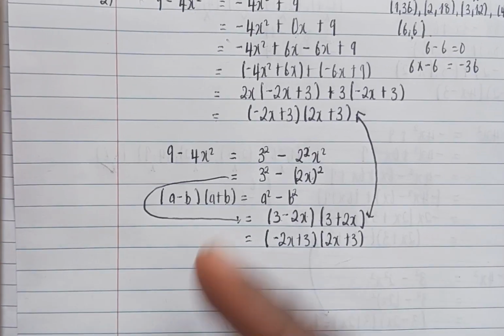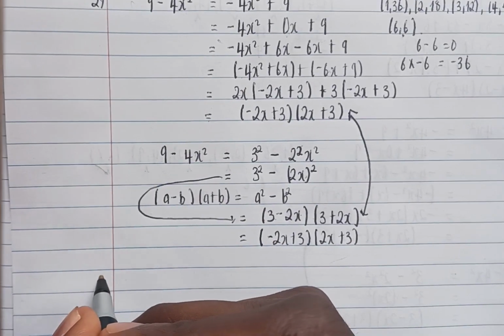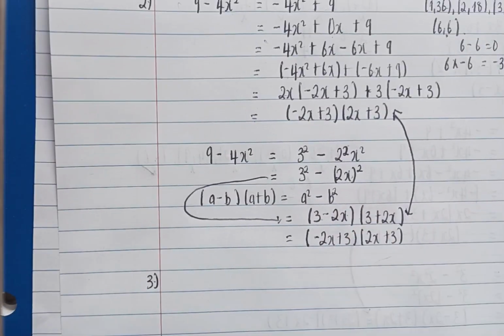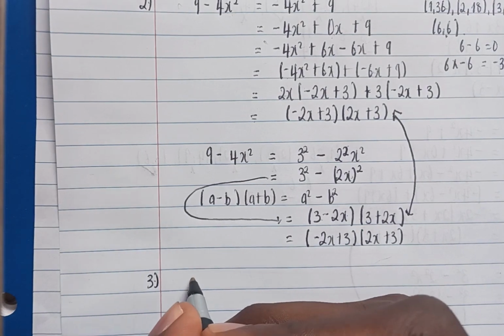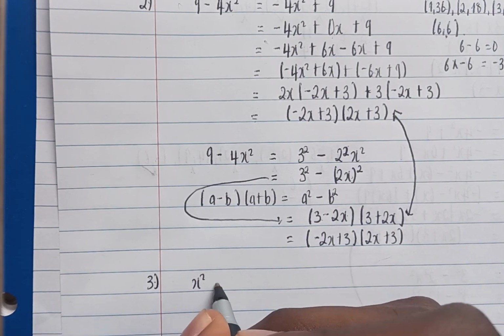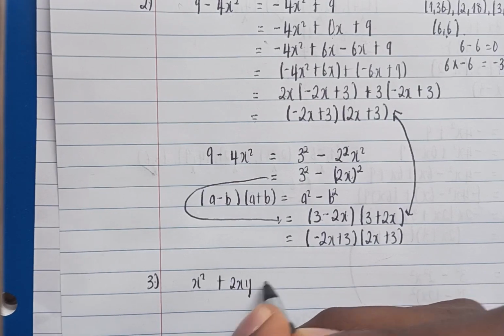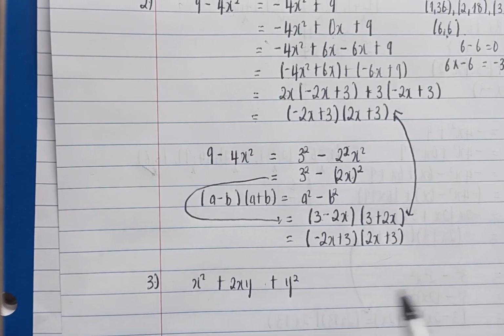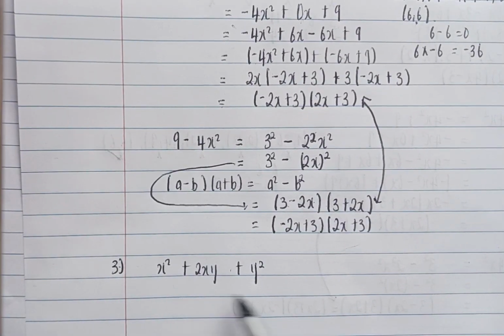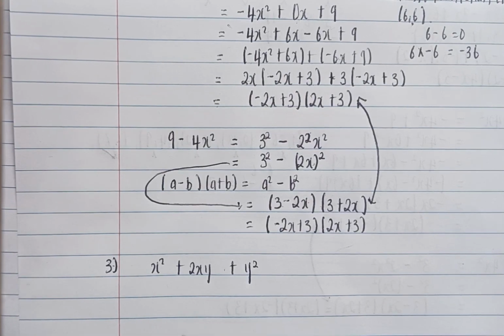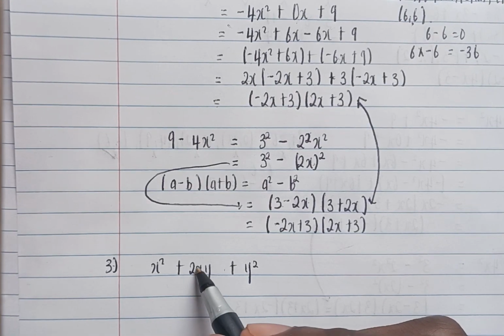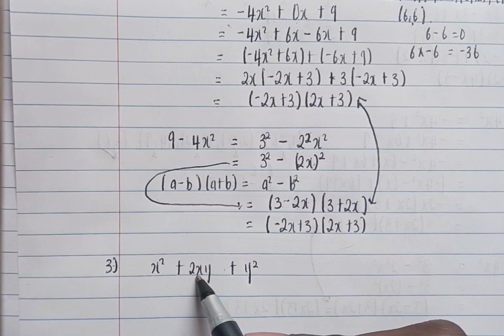Now for number 3, we have x squared plus 2xy plus y squared. Now notice that I have two different variables here. I have x and I have y. And in the middle here, I have 2xy. That is the combination of my two variables, x and y.